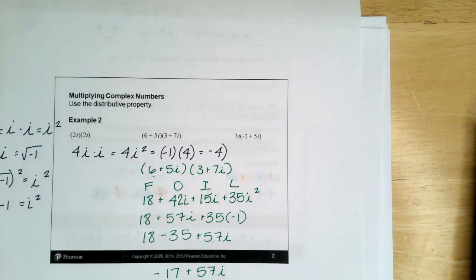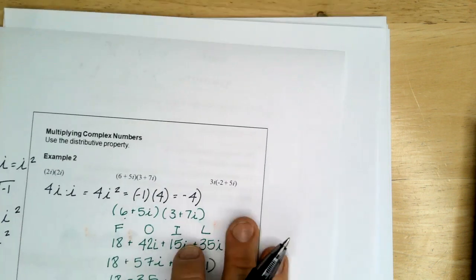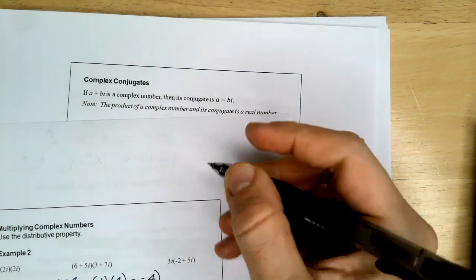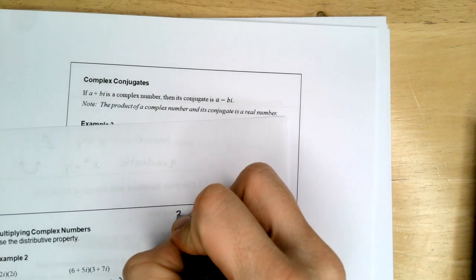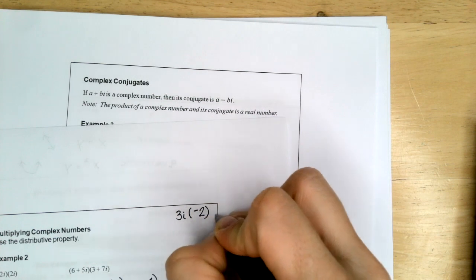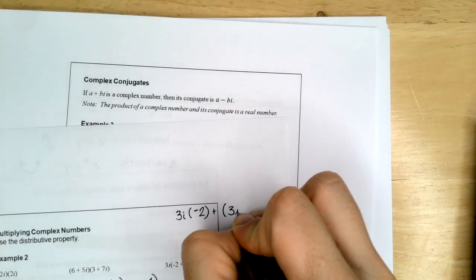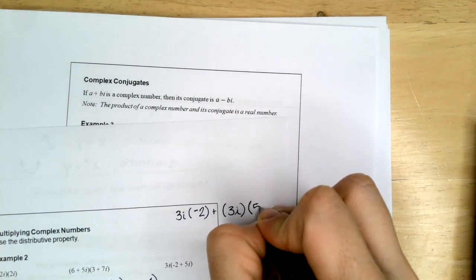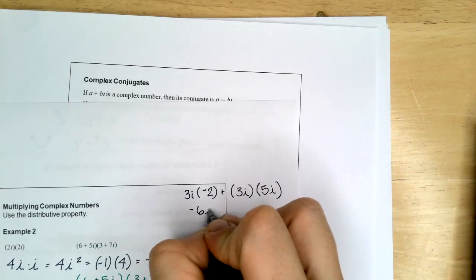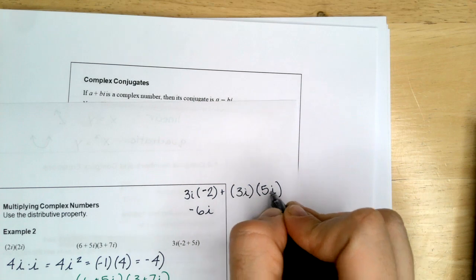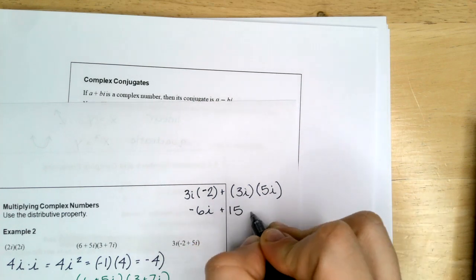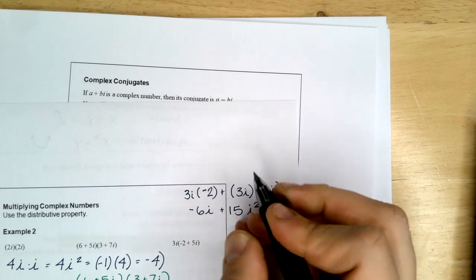Okay, we've added them, we've subtracted them, we've multiplied them. Let's distribute this 3i to the -2 and the 5i. So 3i times a -2 plus 3i times a 5i. 3 times a -2 becomes a -6i. 3i times 5i, 3 times 5 is 15. i times i is i squared.